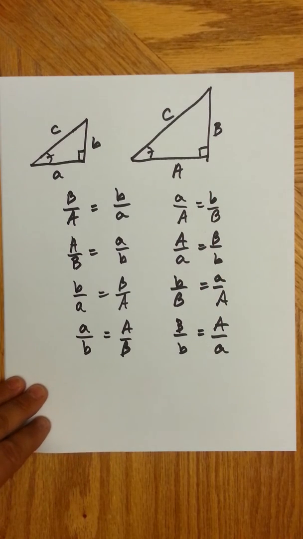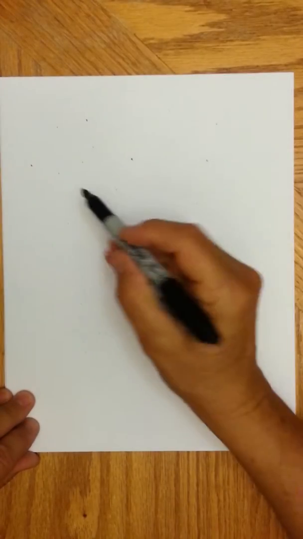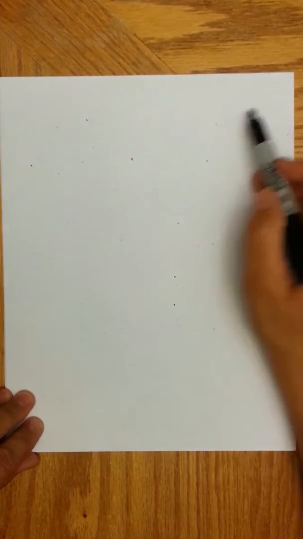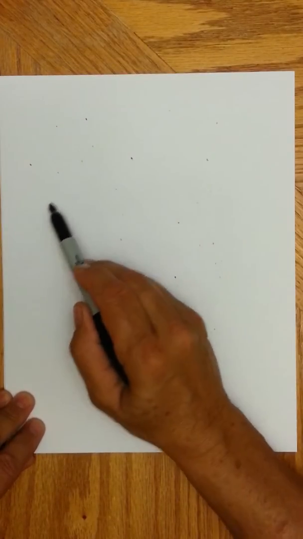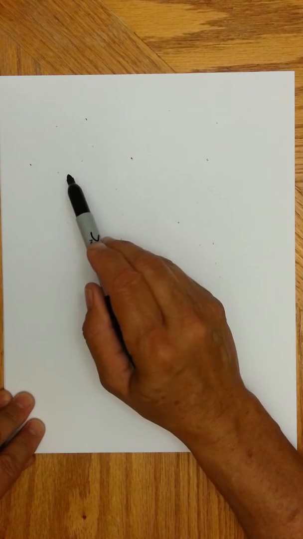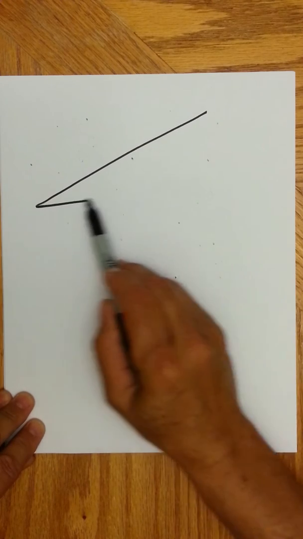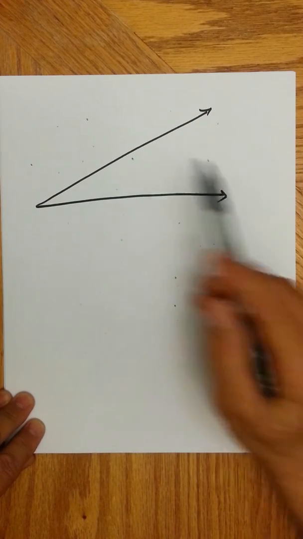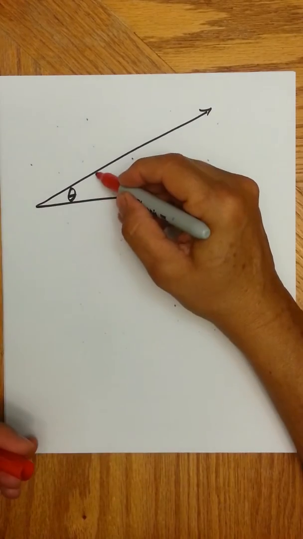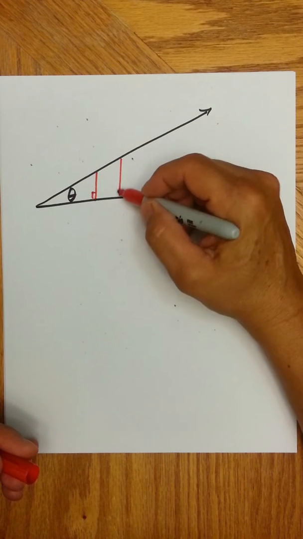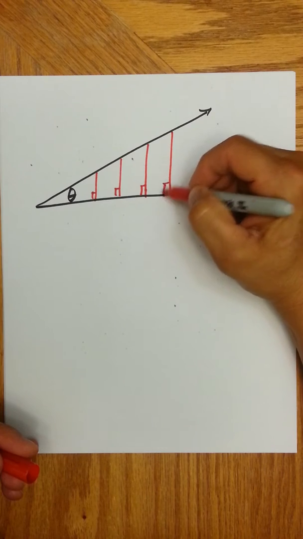So perhaps is there some way we can standardize this a little bit better? So you say, well, okay, if we think about it, what was happening is the sun's rays were casting a shadow and basically creating the same angle, right, on both objects, the board and the tree. So essentially what's happening is we had an angle, theta, and when you think about it, theta here can create, if you drop a perpendicular, an infinite number of similar triangles.